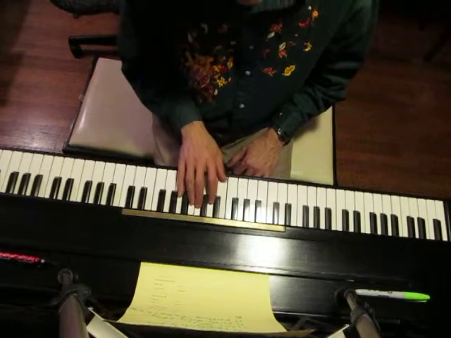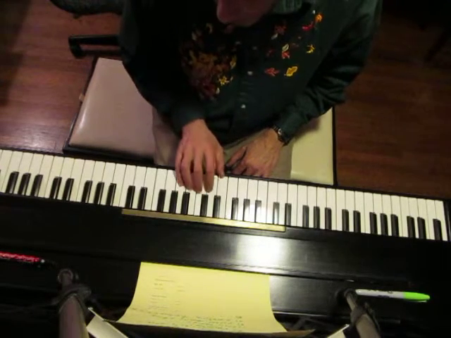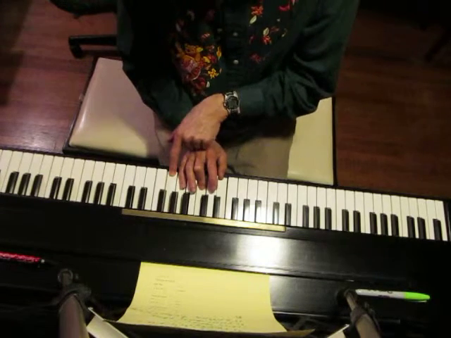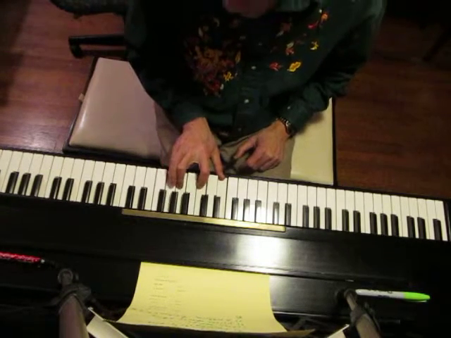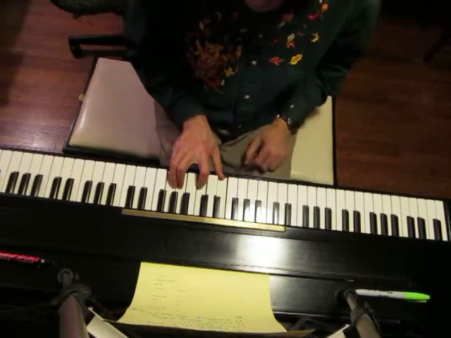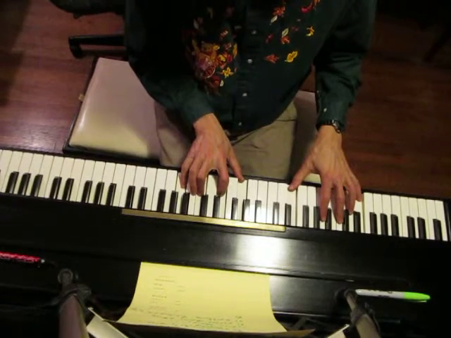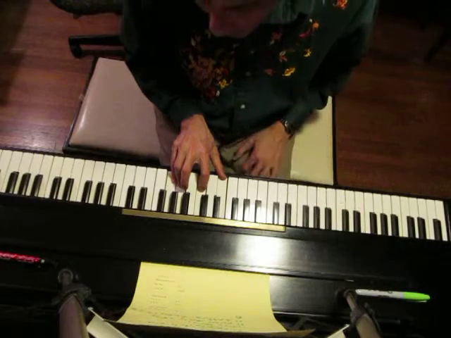But that's the fourth. Alright, we did the fifth already, and obviously the C6 is going to be, add this note to it. So that's a C6, or you can put the A down here. But as long as you're playing with an A bass, you got your C6.